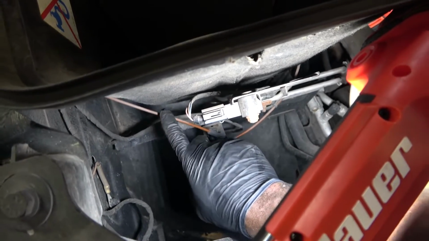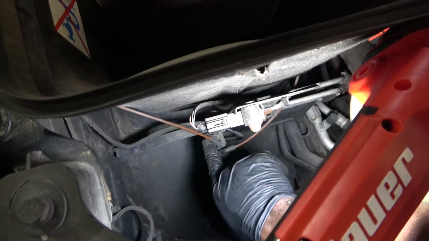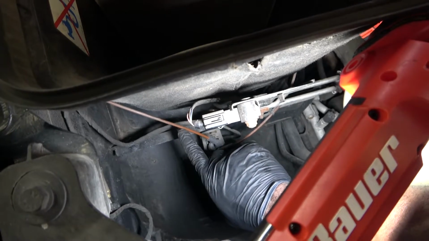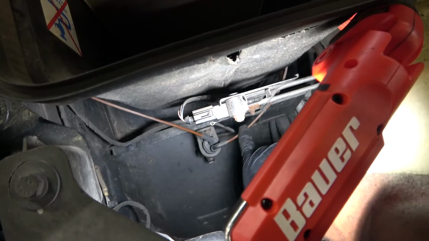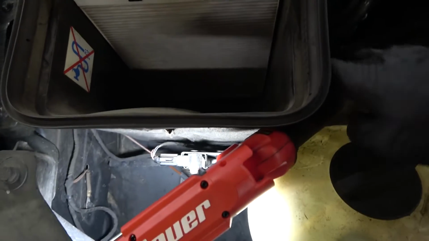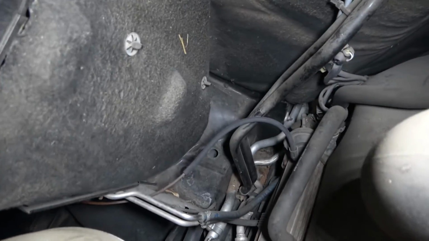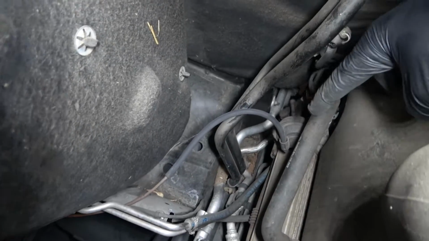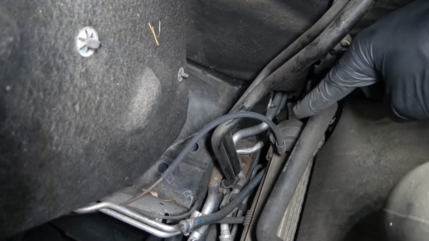So there is vacuum on this line. Vacuum is supplied to the solenoid with the engine running, and when the solenoid is energized, vacuum flows from this line through the solenoid and it comes down this line. And as vacuum travels down this line, it comes down over here. Okay, so this line over here goes to this actuator, and it actuates this actuator over here.